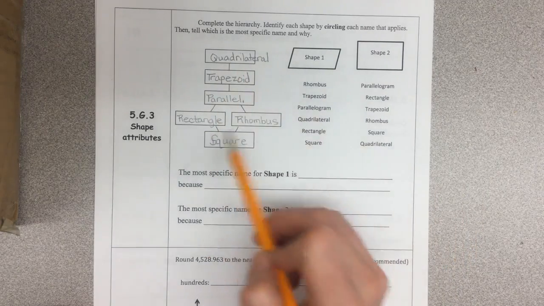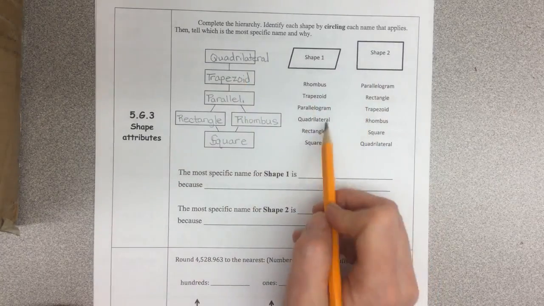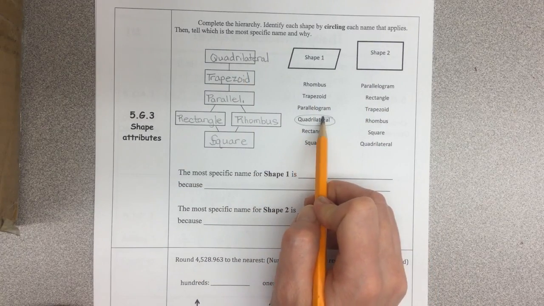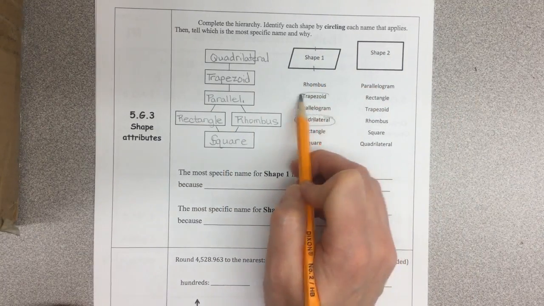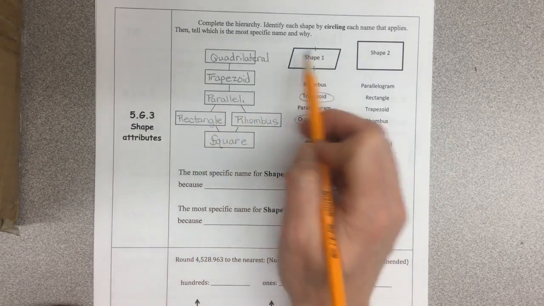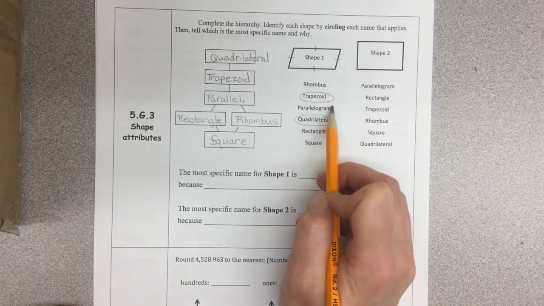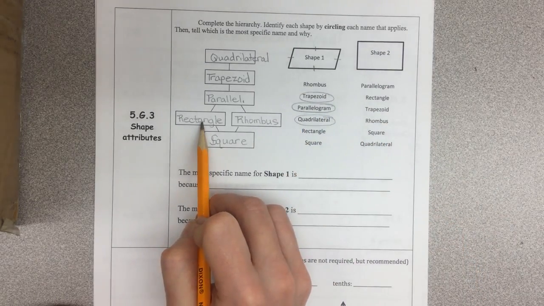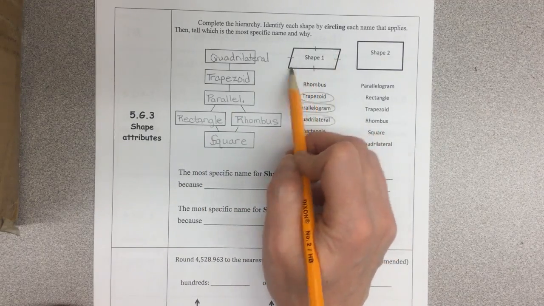So we can use our hierarchy here to help us figure out what shape 1 is. Shape 1 is definitely a quadrilateral, 4 sides. It's a trapezoid. It has at least one pair of parallel sides. It is a parallelogram because not only does it have this one pair, but 2 pairs of parallel sides. It is not a rectangle. It does not have 4 right angles. I see 2 obtuse and 2 acute angles.